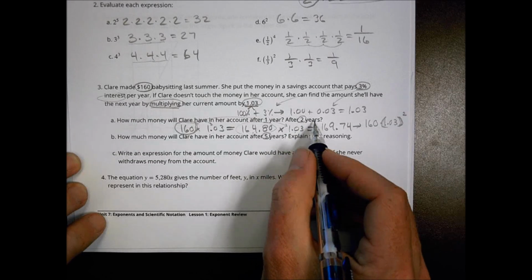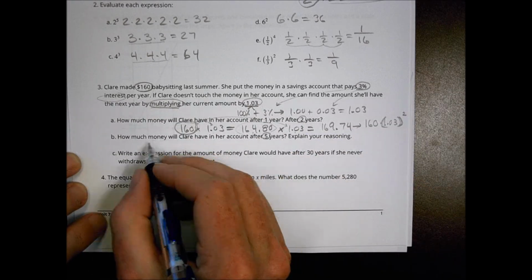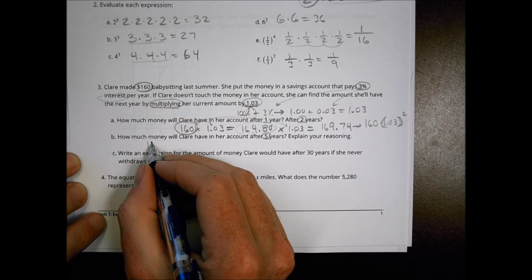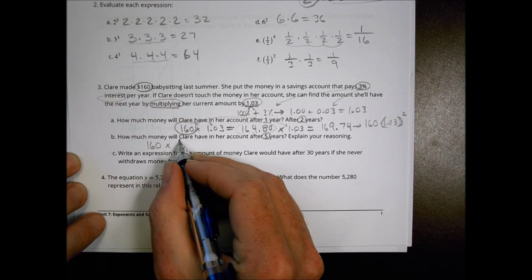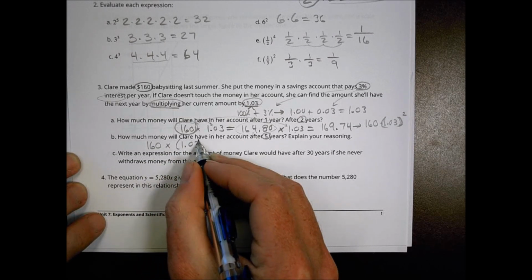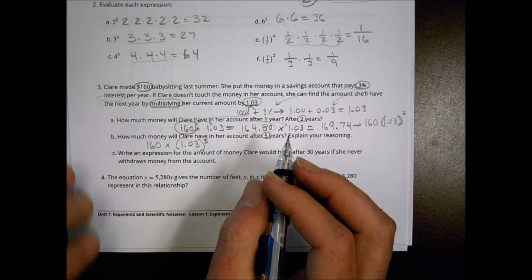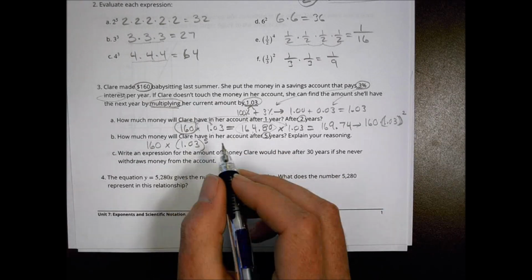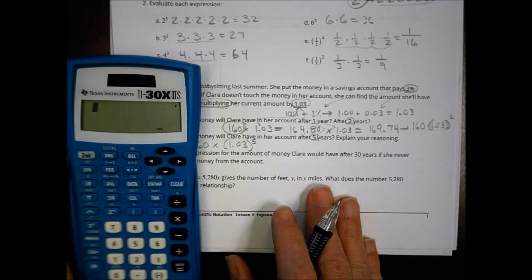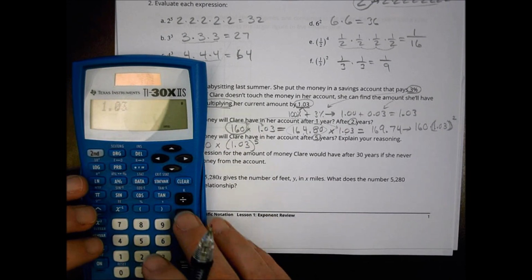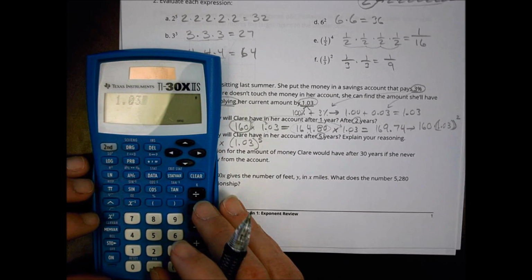Do it again for year 3, do it again for year 4, do it again for year 5. You could certainly do that. Or, because it's repeated multiplication, we could do 160 times 1.03, and we're going to do that for 5 years. So when I do 1.03 to the 5th power, that's like saying I'm going to take my calculator here, and I have 1.03, and I do that 5 times. And if you're using a fancy calculator, perhaps you could change the exponent there.